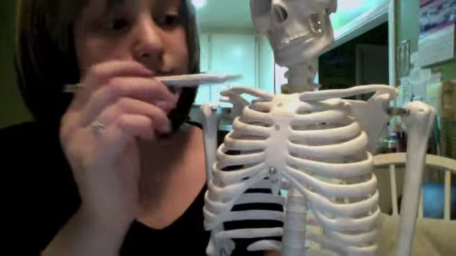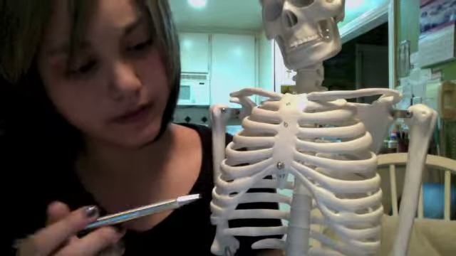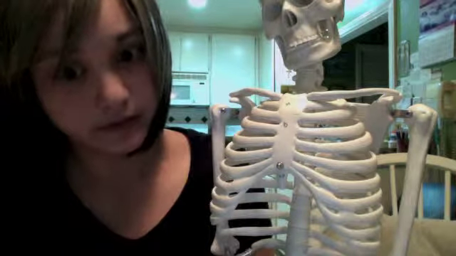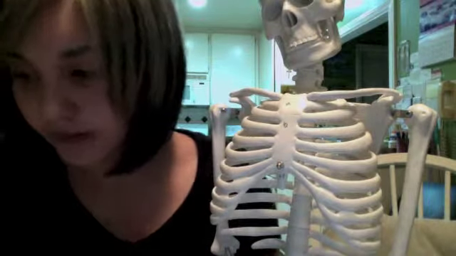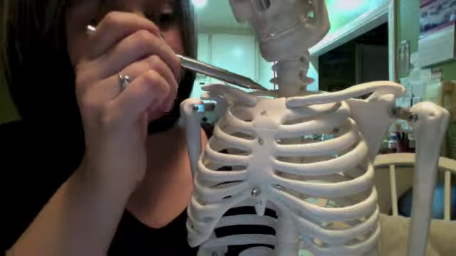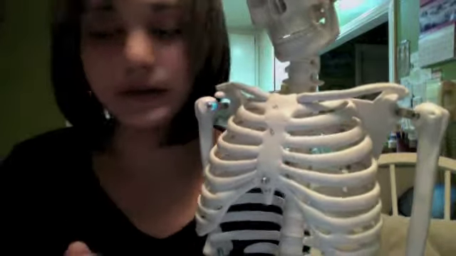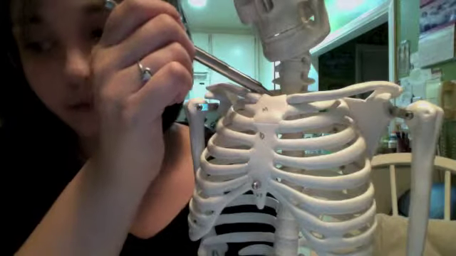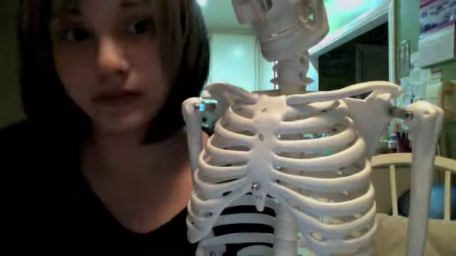Lastly, for the ribs, there are 7 true ribs and 5 false ribs, with the bottom 2 being called floating ribs because they aren't attached to anything. Here's the head, the neck, and tubercle of the rib, and each rib articulates with the vertebrae because there's 2 facets that join onto that vertebra.